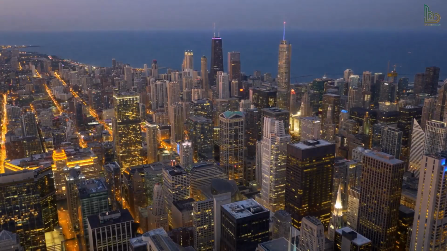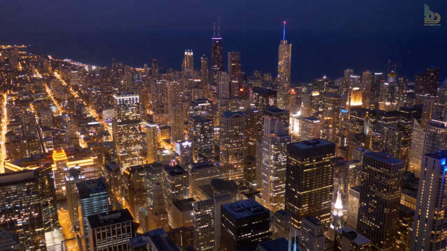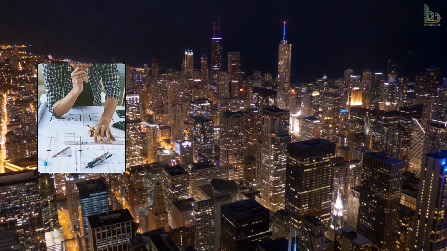The journey from 2D drafting to 10D intelligence shows how BIM has evolved into a holistic approach to building design, construction, and management.